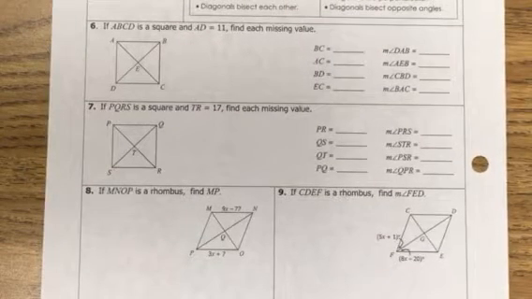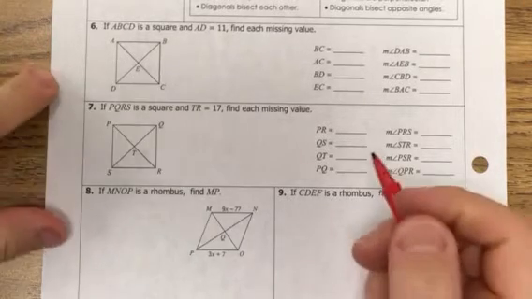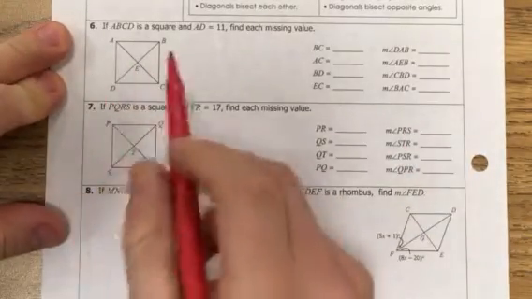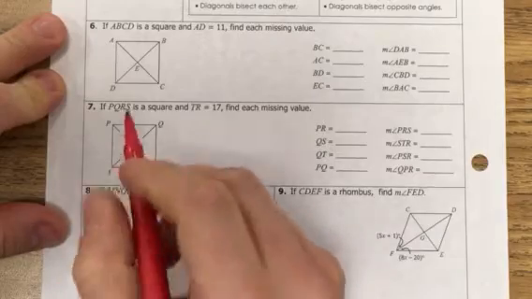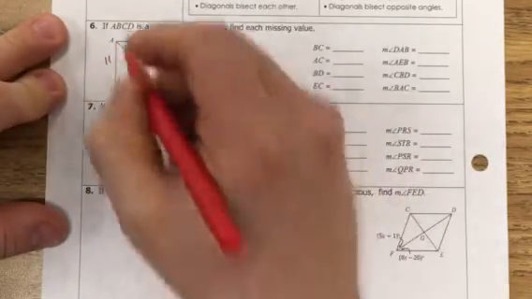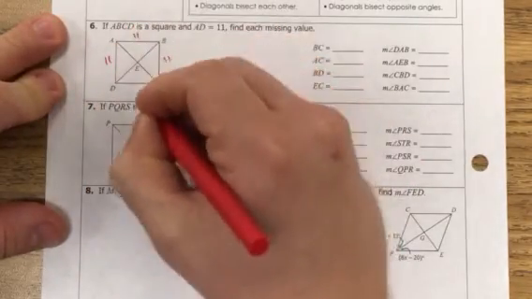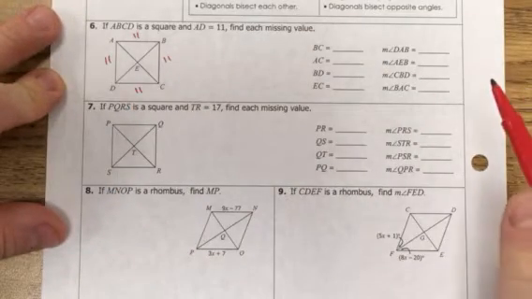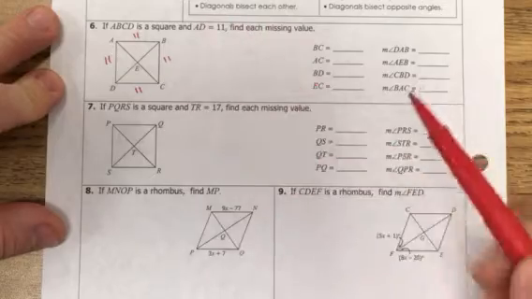Let's look at number 6. If ABCD is a square and AD equals 11, find each missing value. Right now I know that ABCD is a square. So if AD is 11, that tells me I can label all 4 sides as 11. I'm able to do this knowing that all 4 sides are congruent.